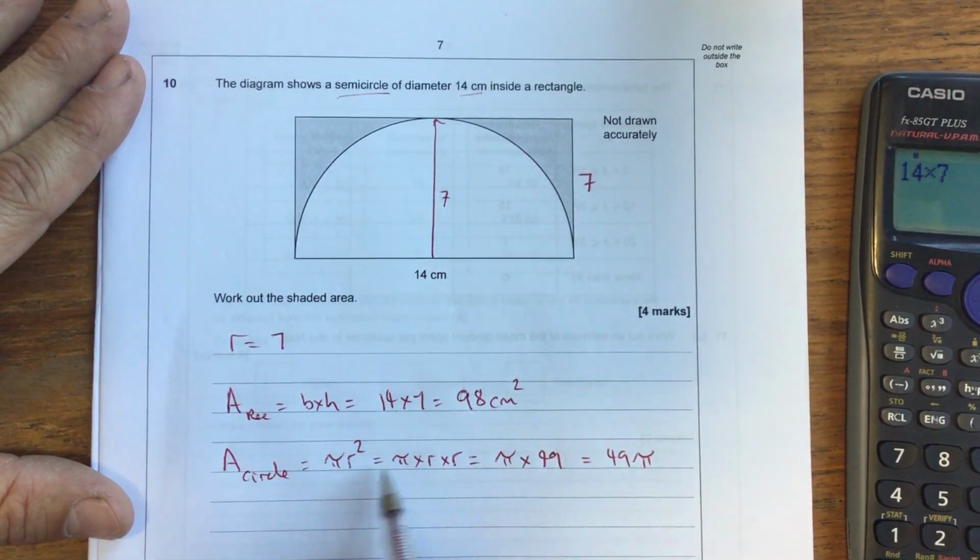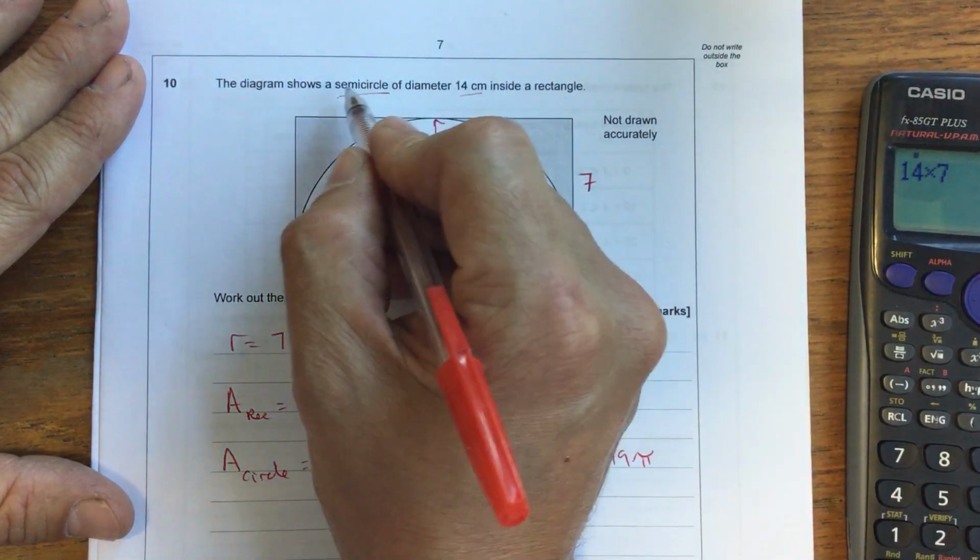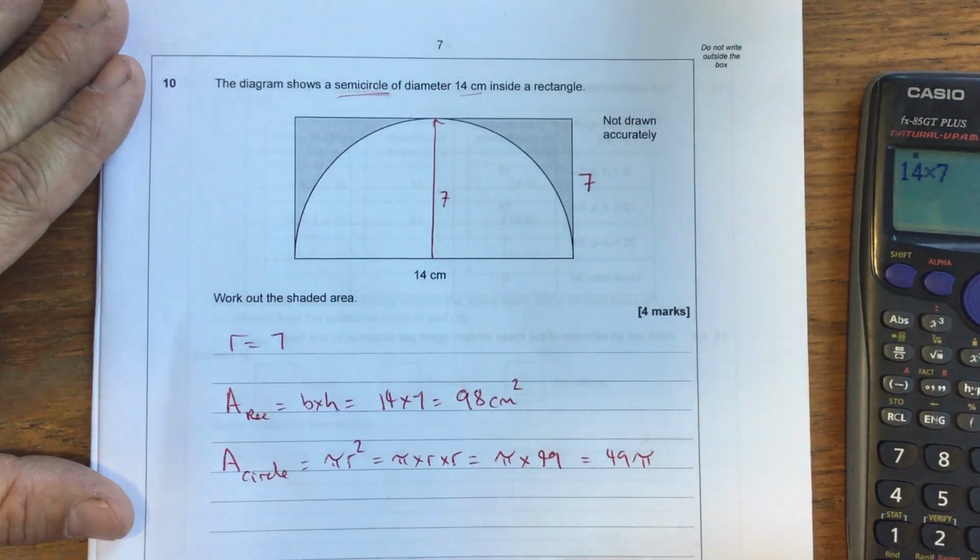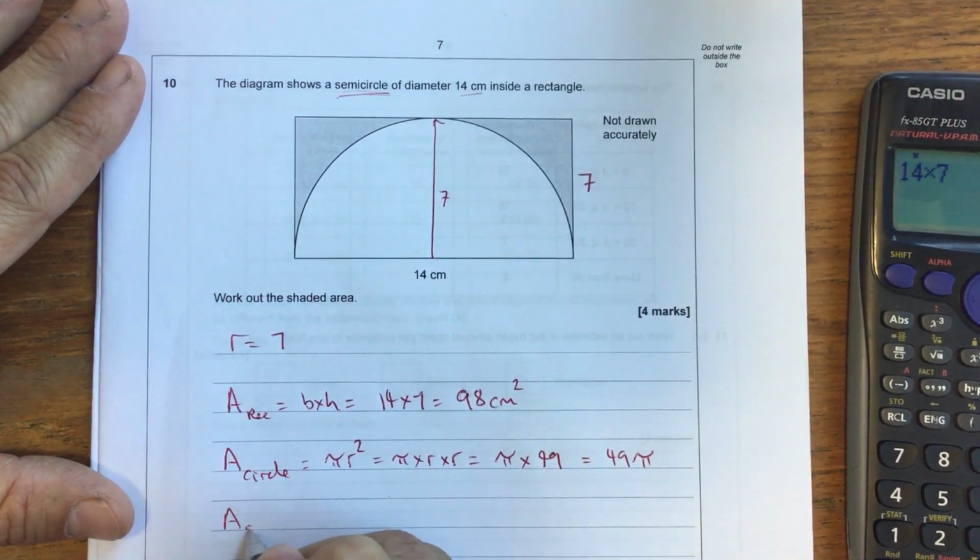Now this is the area of a full circle. Now here we've only got a semicircle, half a circle. So the area of our semicircle is going to be 49 pi divided by 2.